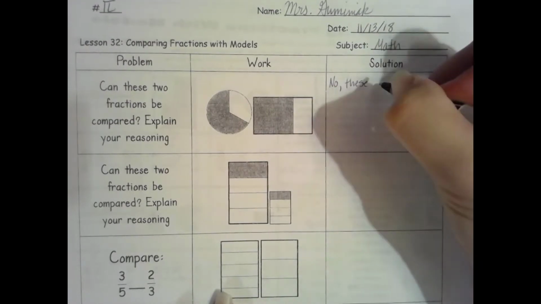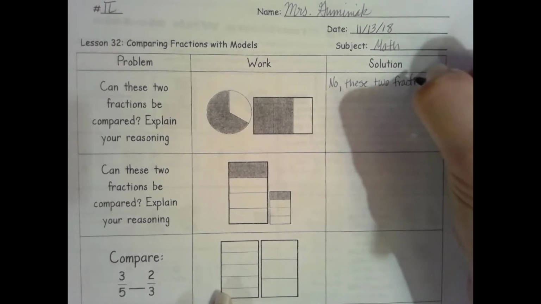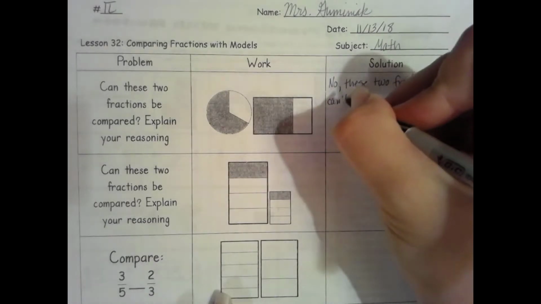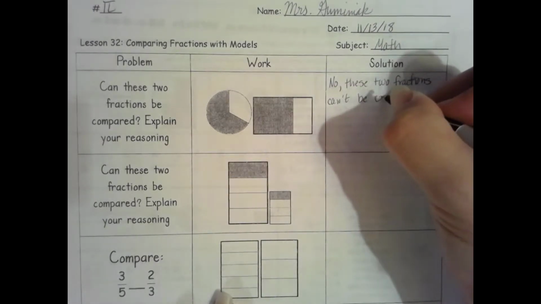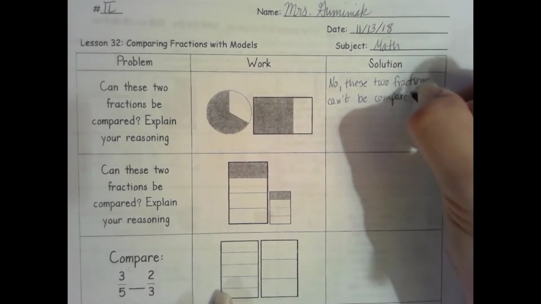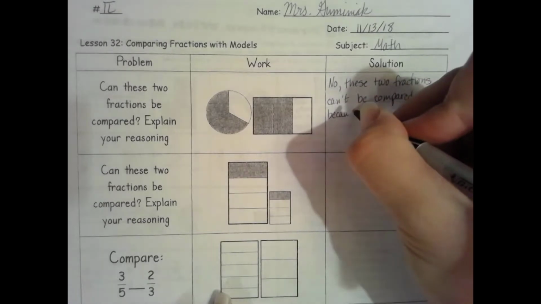These two fractions can't be compared because, remember it says to explain, and here's the explain part.